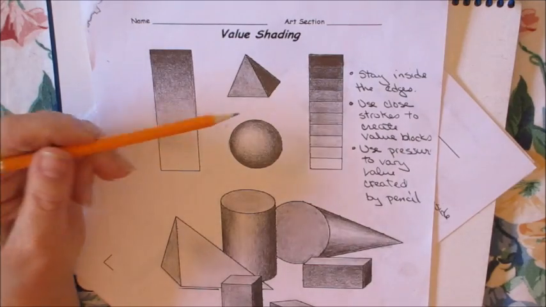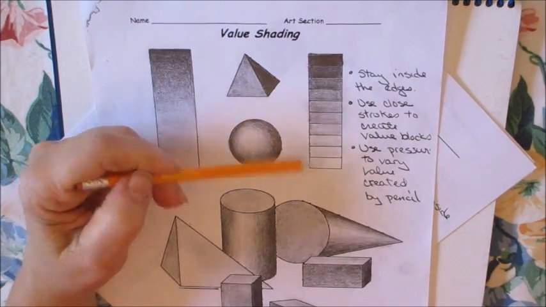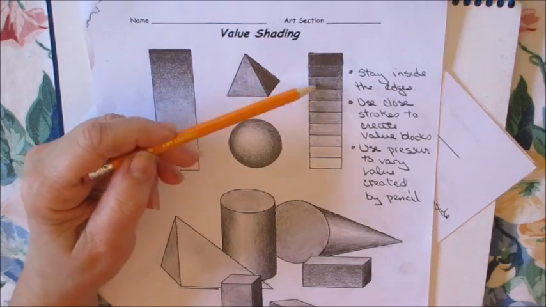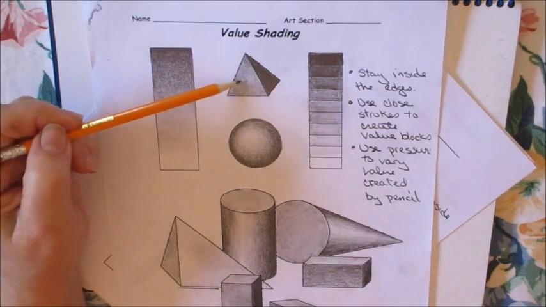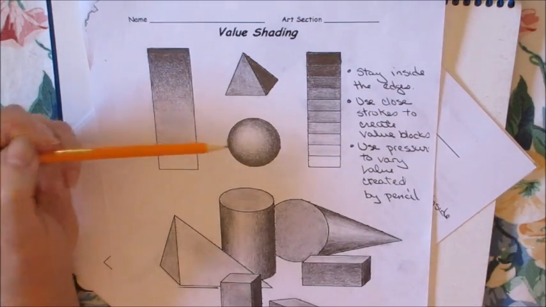So we're going to create the illusion of gradually changing tones and abrupt changing tones, where there's a flat plane in each box. Flat planes define flat surfaces. Gradually changing tones define curved surfaces.